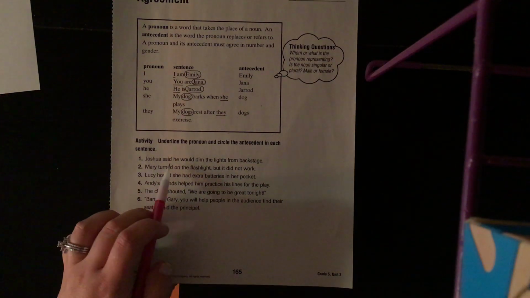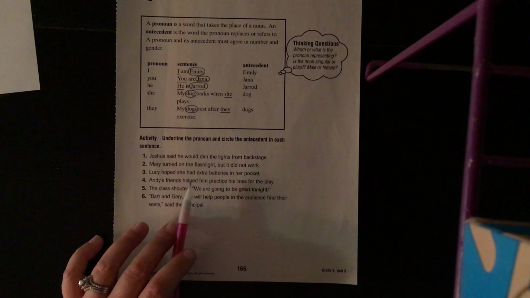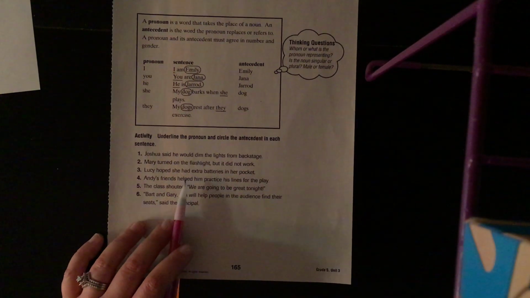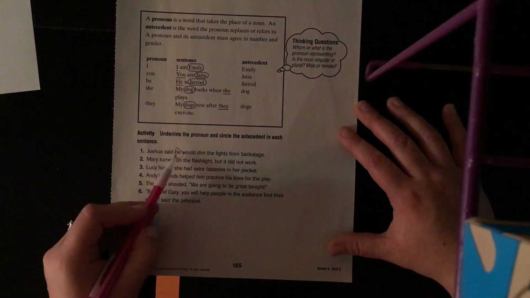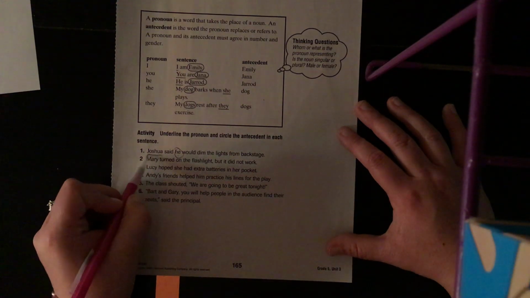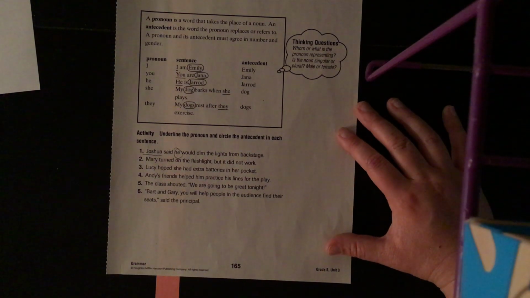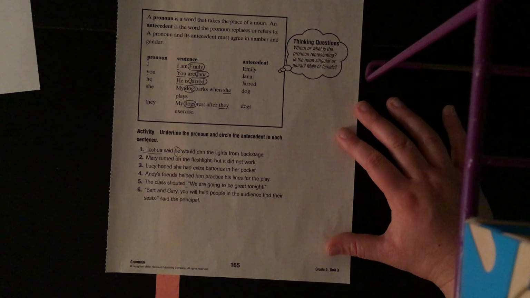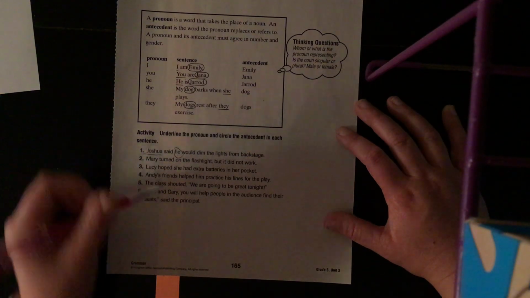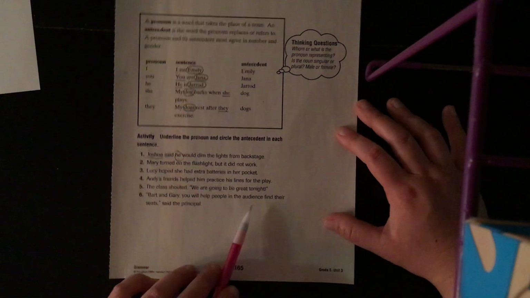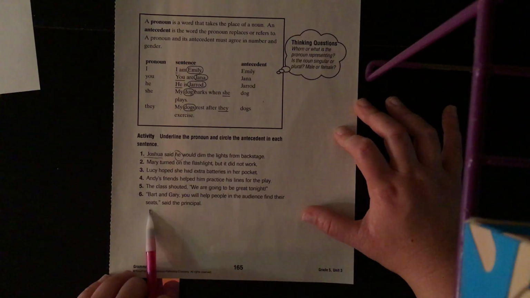Okay, Josh said he would dim the lights from backstage. Well, our pronoun is he, but who is he referring to? He's referring to Joshua. I'm going to do number 6. Number 6 says, Bart and Gary, will you help the people in the audience find their seats?